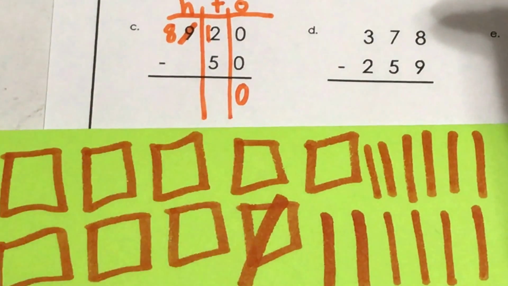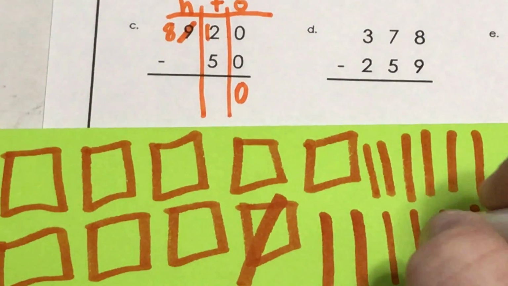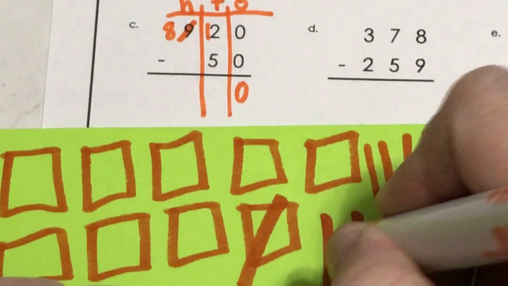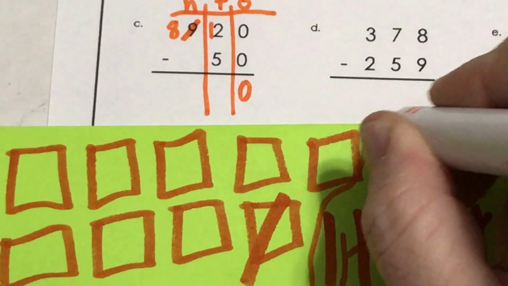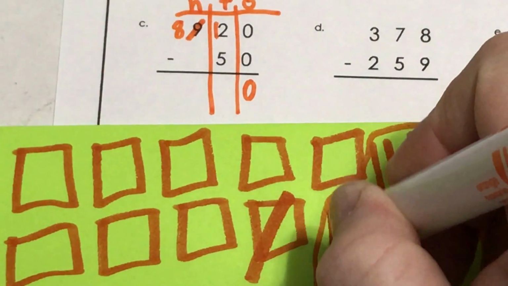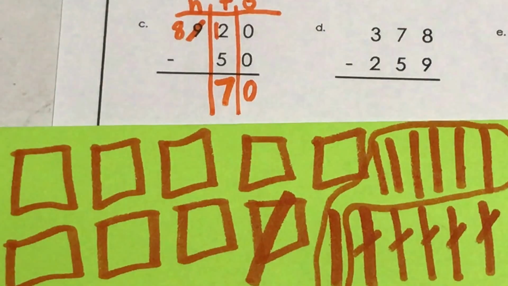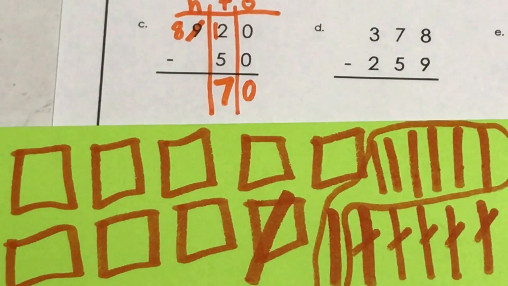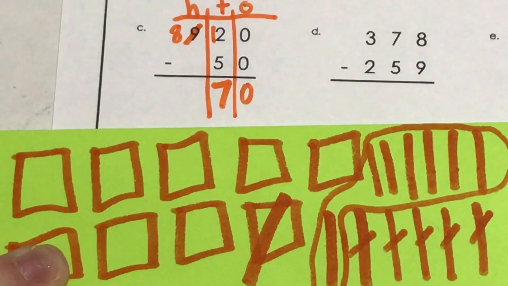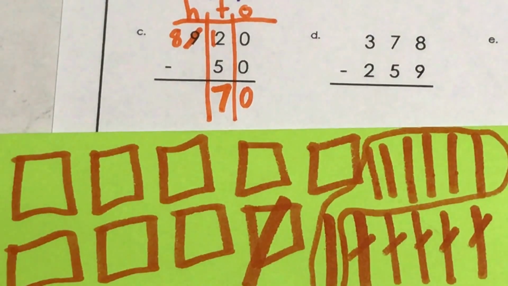So 12 minus 5, I cross out 5 of those. 1, 2, 3, 4, 5. And that leaves me with 1, 2, 3, 4, 5, 6, 7 10s left. 12 10s minus 5 10s is 7. So 12 minus 5 is 7. I put that in the tens place.